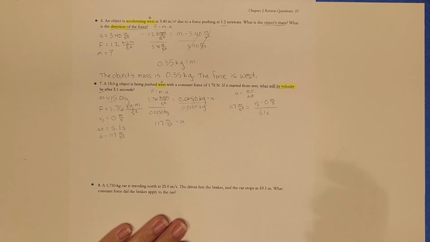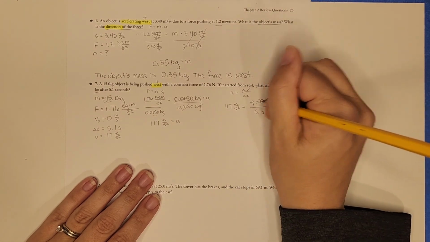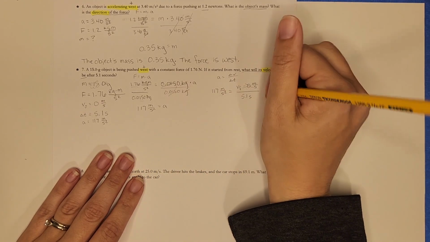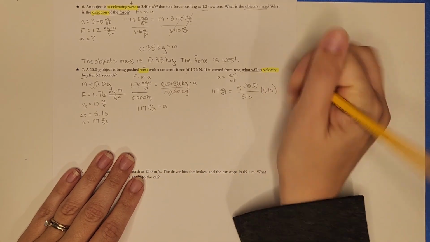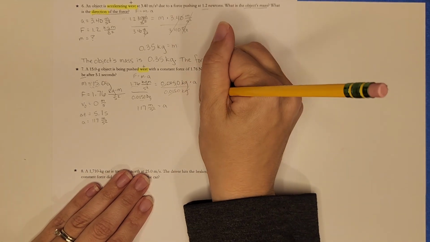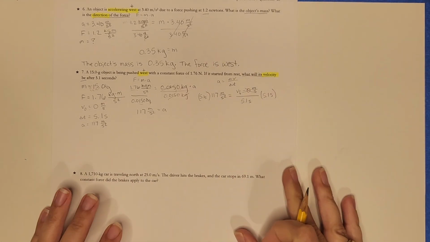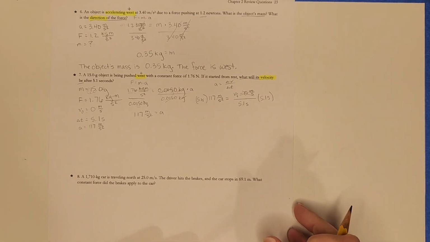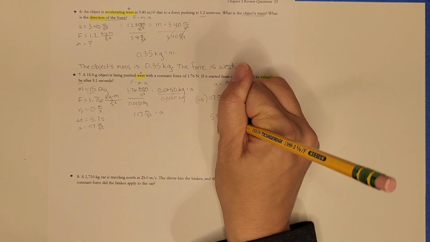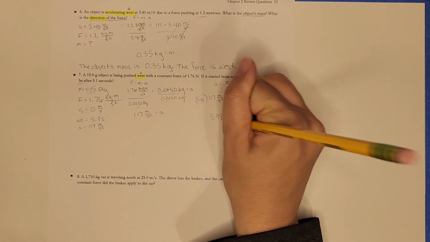Okay, and so like I said, you can pretty much not even use this, right? Just cross it out. And so now all I have to do is multiply both sides by 5.1 seconds to end up getting my final velocity by itself. Okay, and when I do that, I'm going to get 598 meters per second.